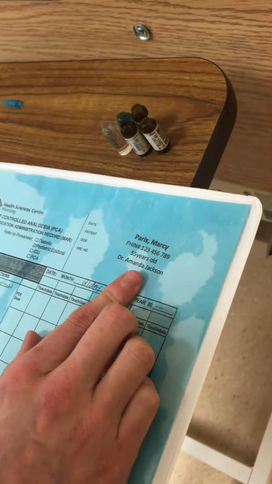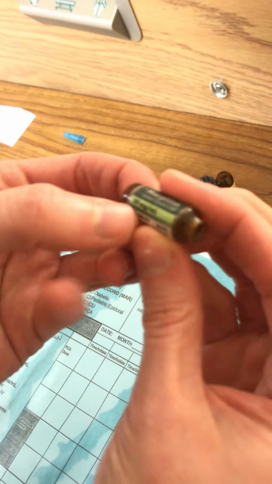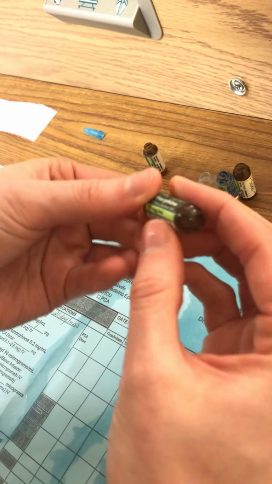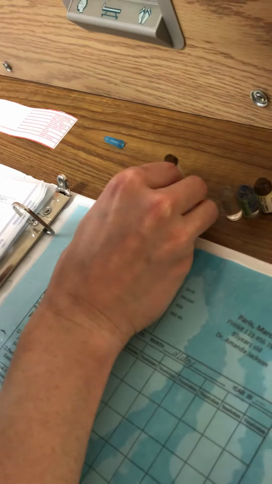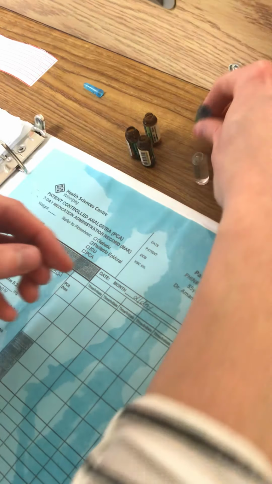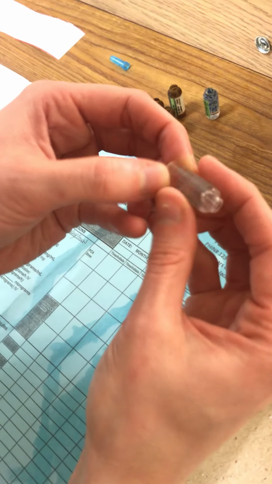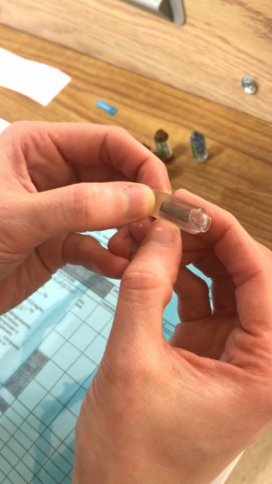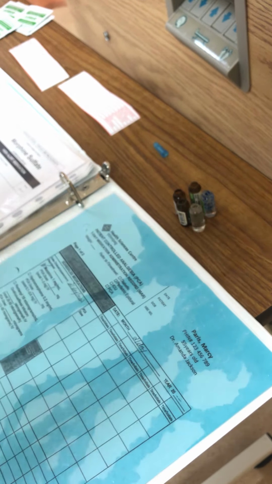My first check is with the patient name, Marcy Paris, FIN 123456789, 55 years old, with Dr. Amanda Jackson. That's the right patient. The right drug is morphine. I've got morphine on the order, and I've got morphine here. The expiration date is good, 10 milligrams per milliliter. I checked each of the five ampules: morphine, 10 milligrams per milliliter, good expiration date. So I feel confident with all my medication right here.